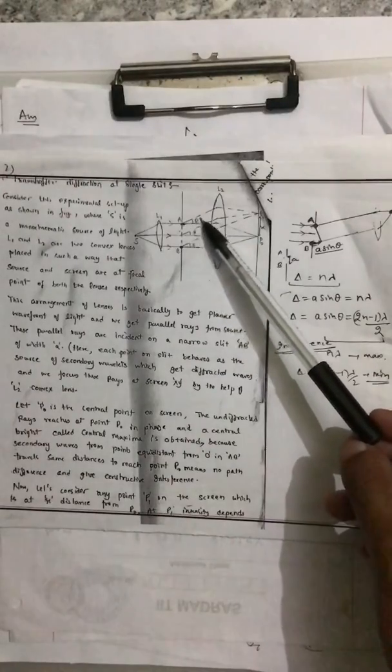So now for the further discussion, we considered the secondary wavelet source coming from point A and the secondary wavelet source coming from point B; we left our discussion over here. If these secondary wavelet sources travel further and they meet at any point P, then if the path difference is equal to n lambda, we get the minima positions. Now this is the condition for minima.